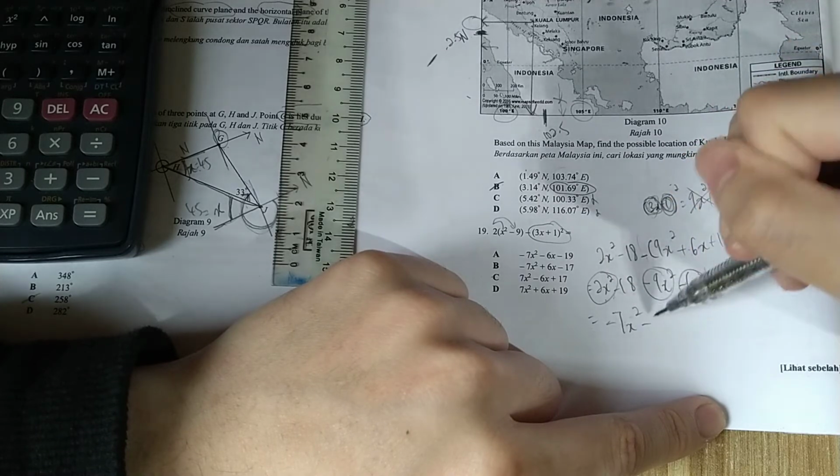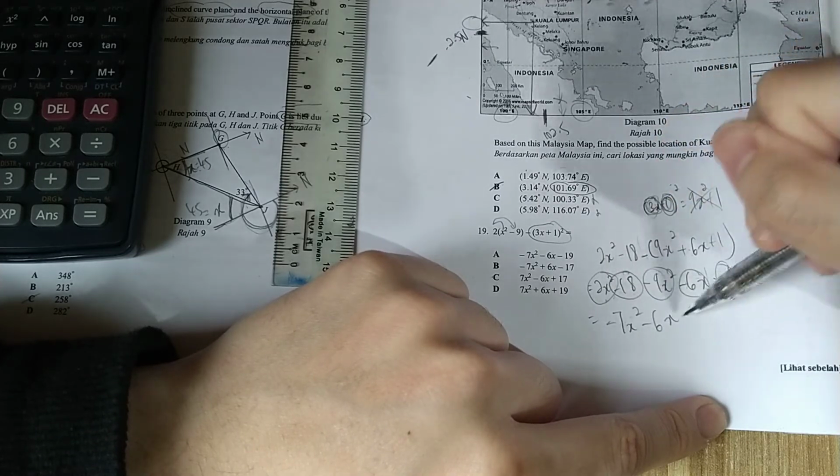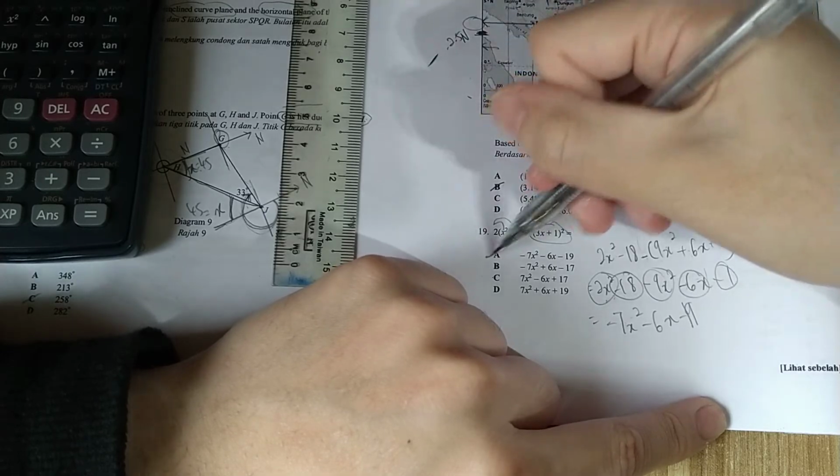What is negative 6x? Just write it down. And negative 18 minus 1 is negative 19. So the answer should be A. Alright, okay, it should be easy, this one. Okay, it should be very simple. So let's continue. Number 20.